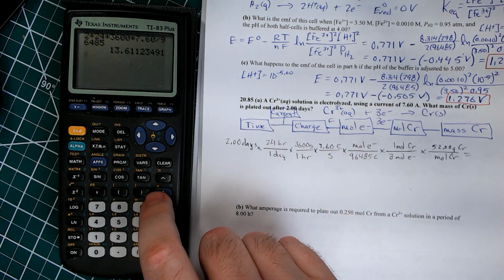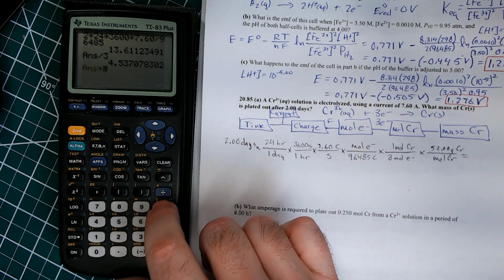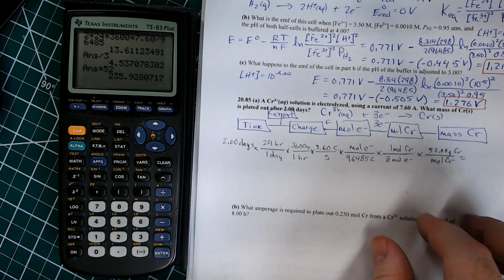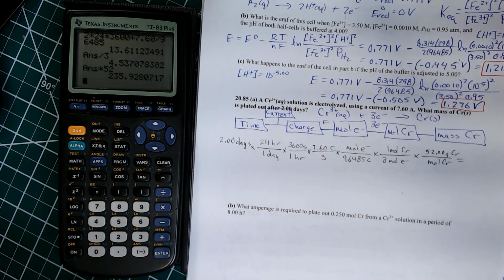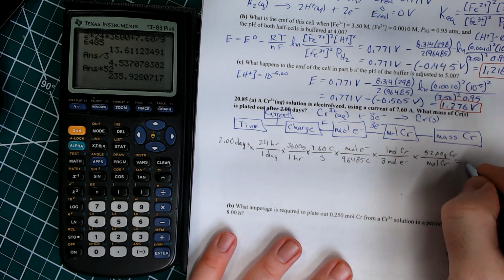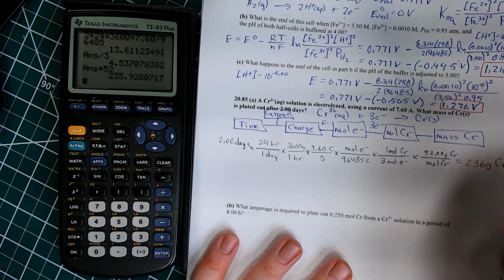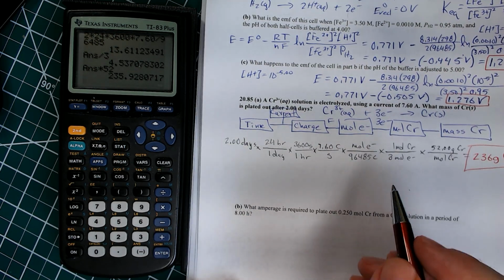We'll also divide by 3, and then we're going to multiply by 52.00. And the number we get there is 235.92. We've got 3 significant figures, so we're going to write that as just 236. So 236 grams of chromium. That is the mass of the chromium.